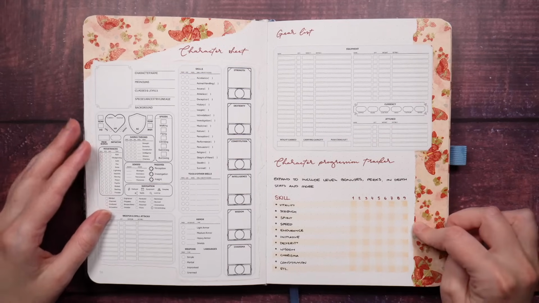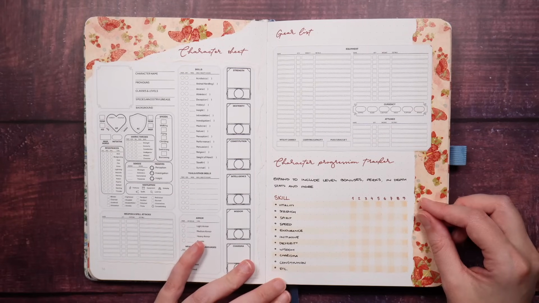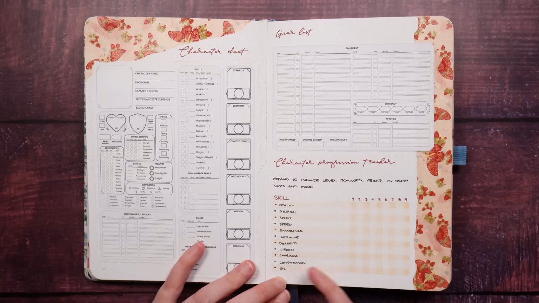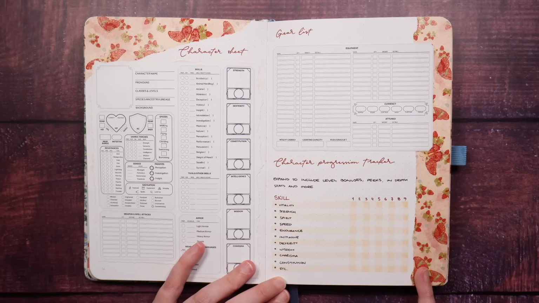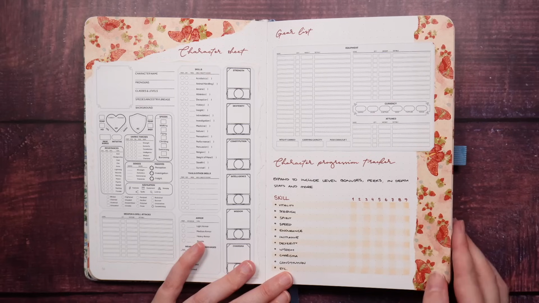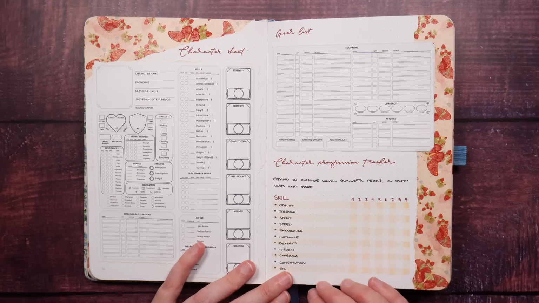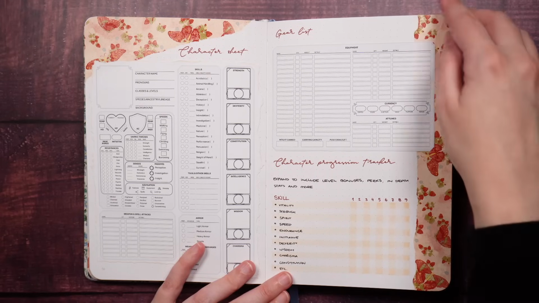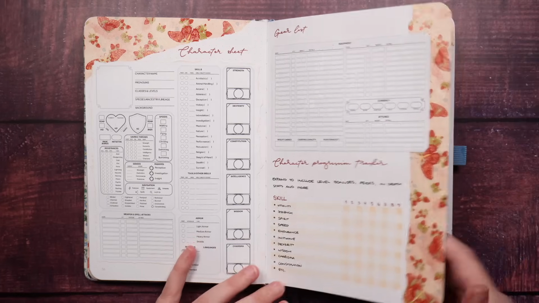Another idea we have though is a character progression tracker, so looking at the different skills you have and maybe the different levels for that skill. As you progress through them, you could just check them off, and you could also tie this to like the amount of experience required to get to those levels. Maybe make it less of a tracker, more of a reference, just depending on the type of game you're playing. On to the next page though.